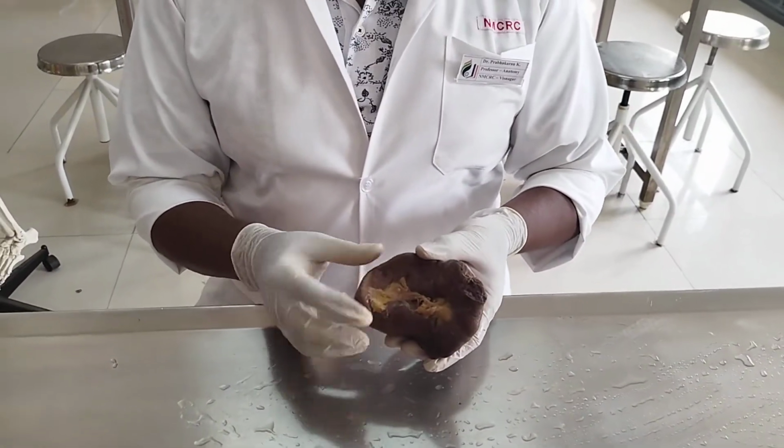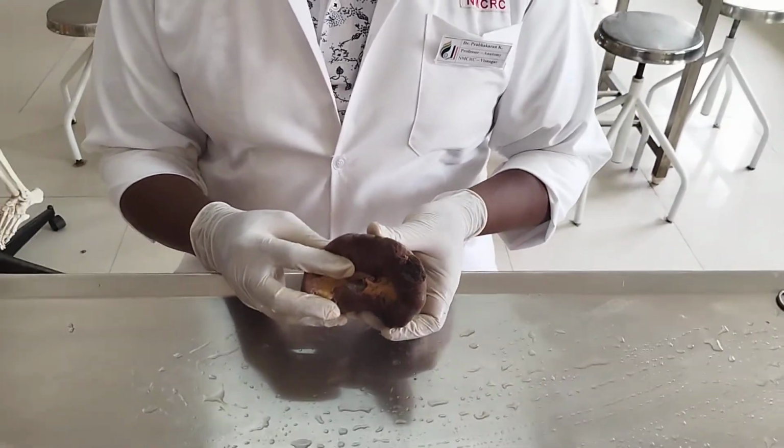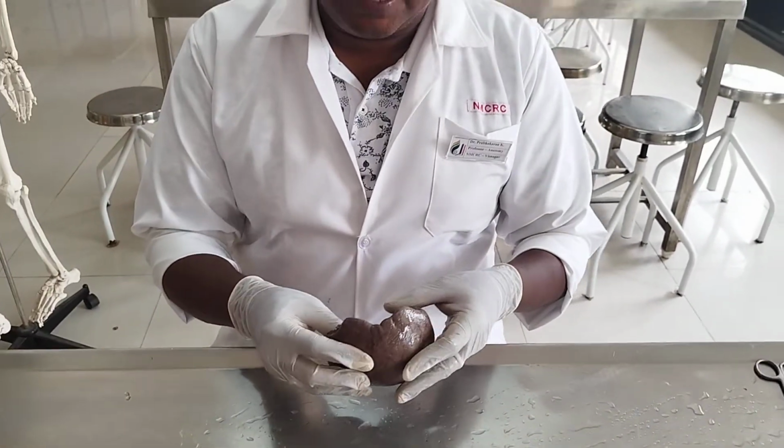Okay. Now, what is the color in a living person? It is deep purple in color.